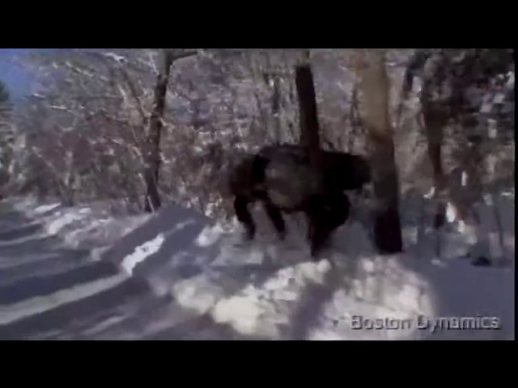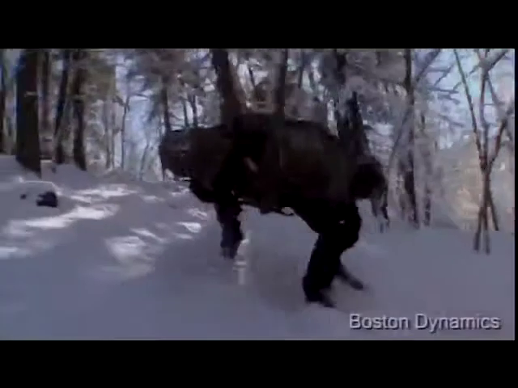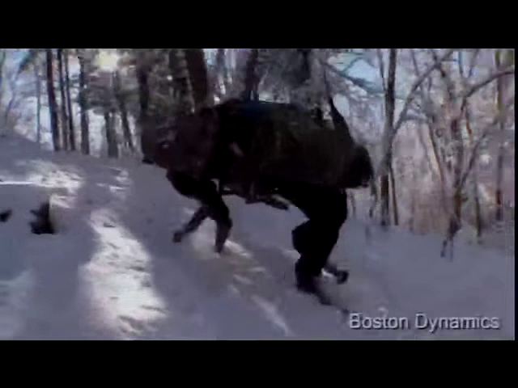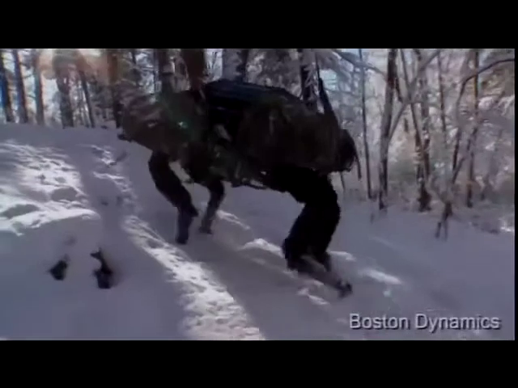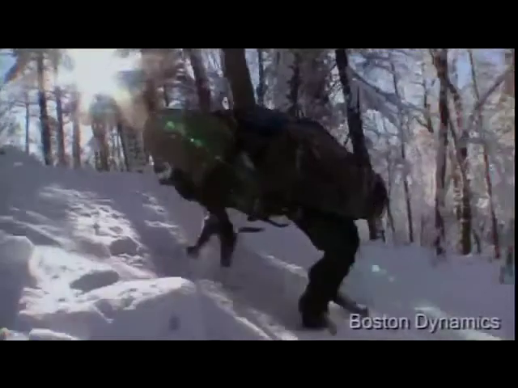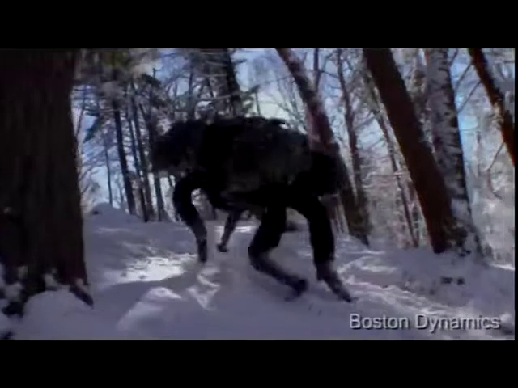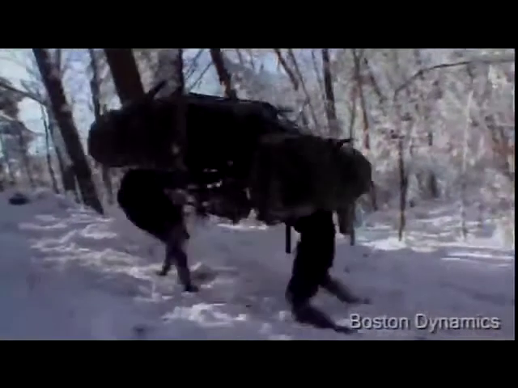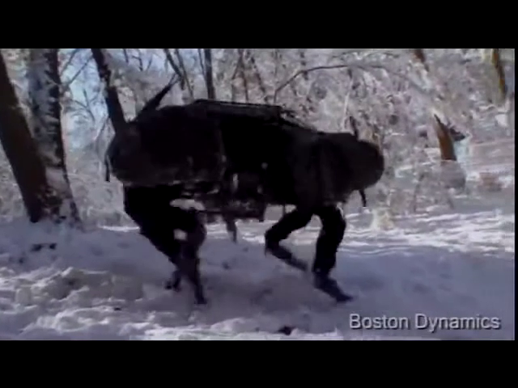So hopefully when you look at something like this, you do think about how you would actually do it, what the technology would be required, how many sensors you have to have all over the place, accelerometers knowing exactly where you are, and the control systems to fix it up. It's quite a phenomenal quadruped robot.